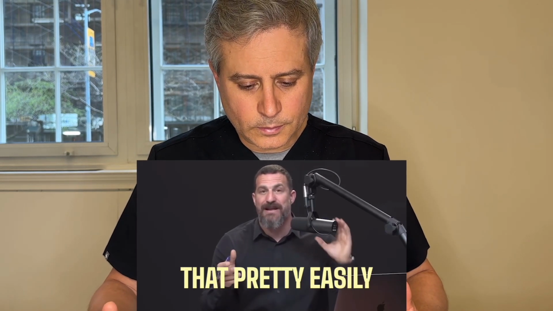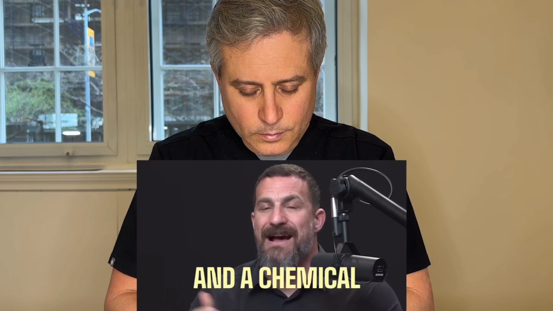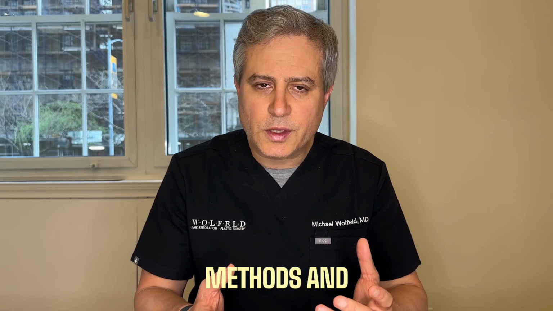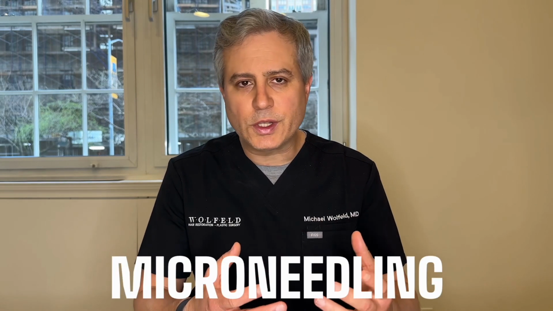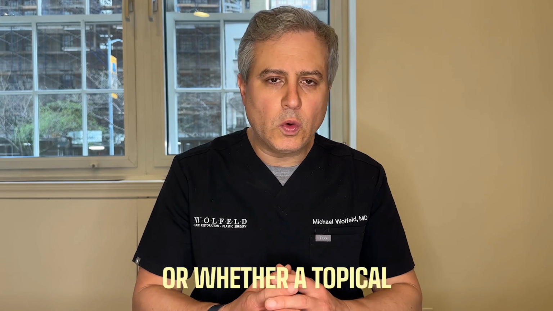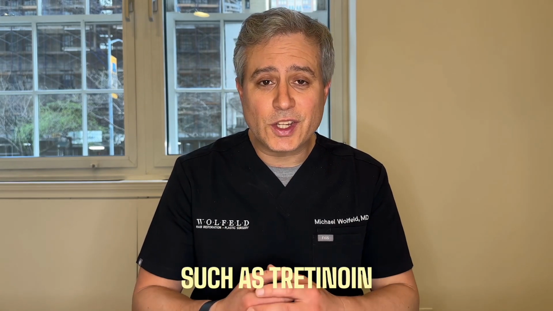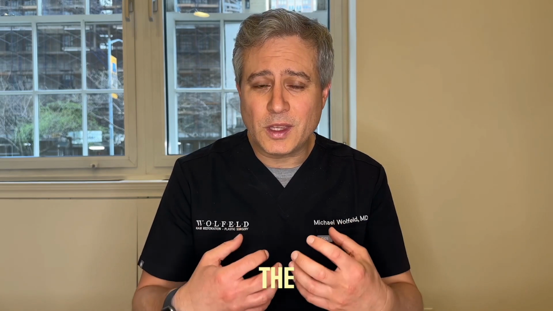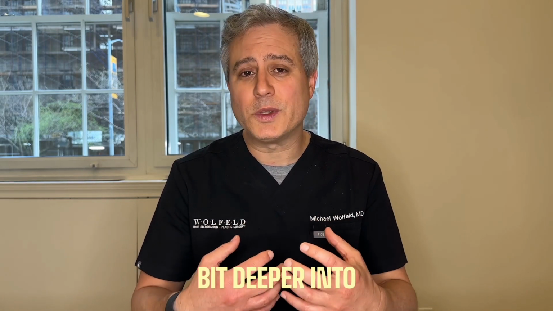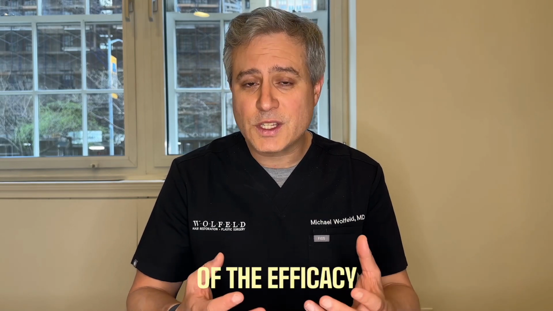We can summarize that pretty easily by saying that combination treatments that involve a mechanical stimulus and a chemical stimulus work best. That's going on to the delivery methods: whether you do microneedling combined with a topical treatment or the topical treatment by itself, or whether a topical treatment is compounded with an ingredient such as tretinoin that may help the medication penetrate a little bit deeper into the scalp. All those things may help in terms of the efficacy of the treatment.